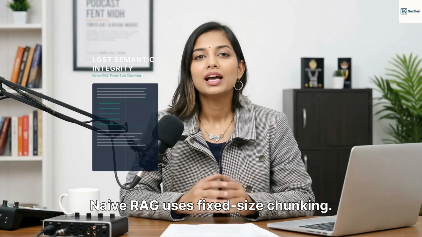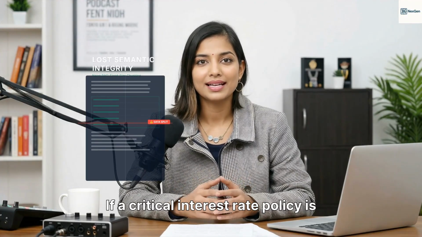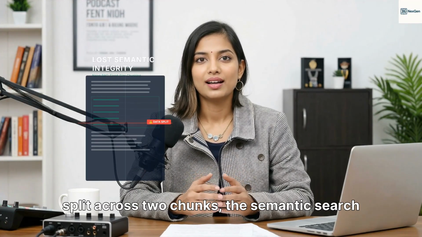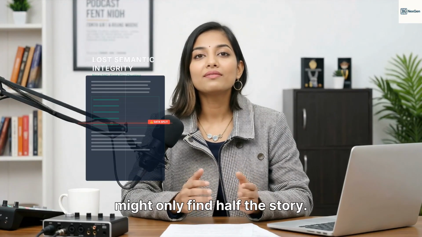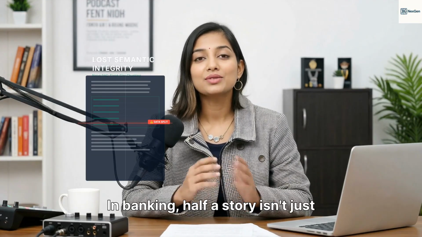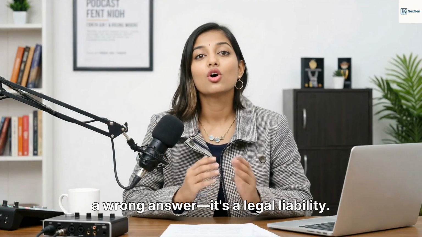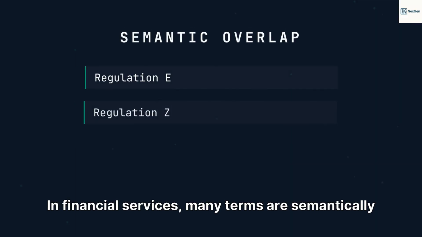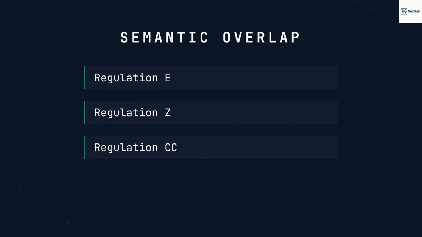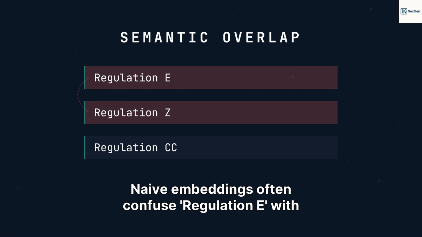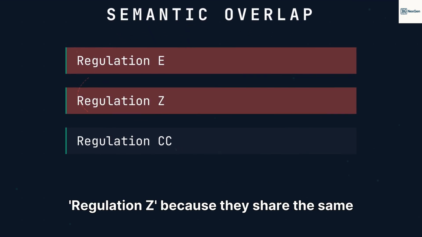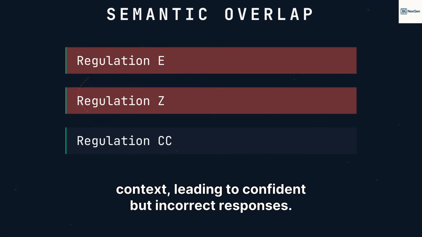Naive RAG uses fixed-size chunking. If a critical interest rate policy is split across two chunks, the semantic search might only find half the story. In banking, half a story isn't just a wrong answer, it's a legal liability. Then there's the noise. In financial services, many terms are semantically similar but legally distinct. Naive embeddings often confuse Regulation E with Regulation Z because they share the same context, leading to confident but incorrect responses.